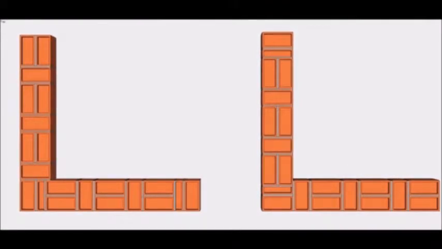Left one is course 1 and right one is course 2. Besides the general rules applied in Flemish bond, which have been described in the last part, there are several others, which apply particularly to double Flemish bond. There should always be a queen header in every other course.